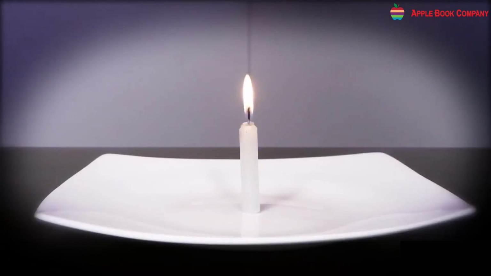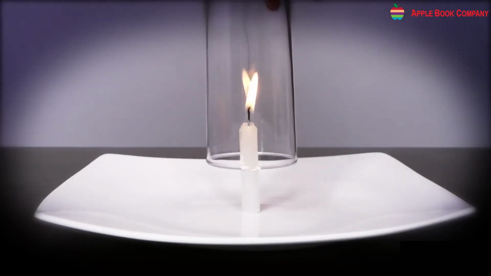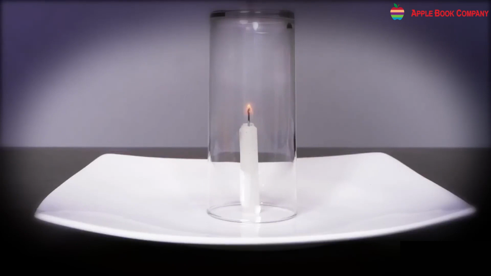Task 1. Take a burning candle. Carefully cover the candle with a glass jar. Observe what happens to the candle. Let us discuss what actually happened in the above activity.